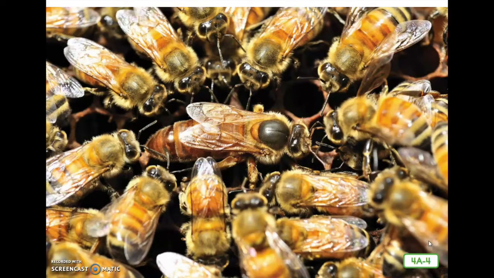The queen bee flies from the nest to mate with male bees called drones. Once a drone has mated with the queen bee, it has done its job and it dies. Drones cannot sting because they don't have stingers. When the queen returns, she lays her eggs, sometimes more than 1,000 eggs a day.